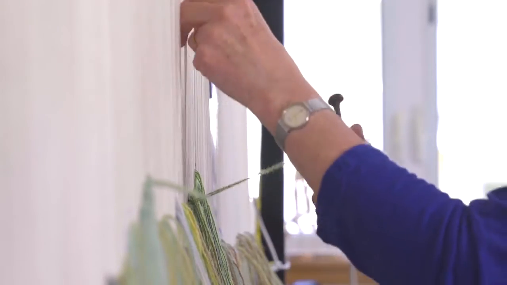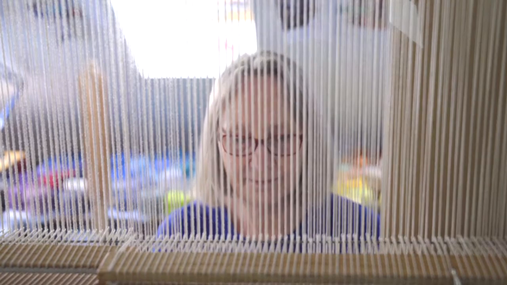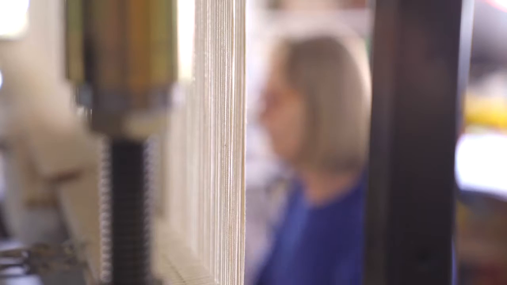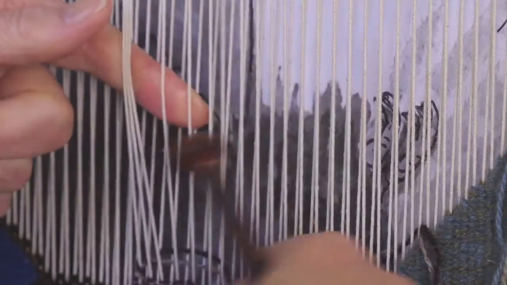Tapestry is a form of weaving, the interlacement of two sets of threads. One set of threads, called the warp, stretches between the two ends of a loom. A second set of threads, called the weft, passes through the warps in a repetitive under-over fashion.